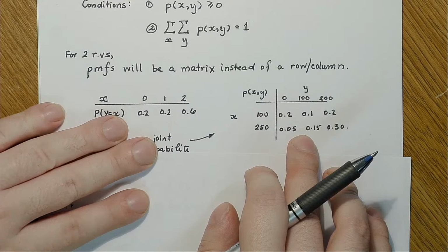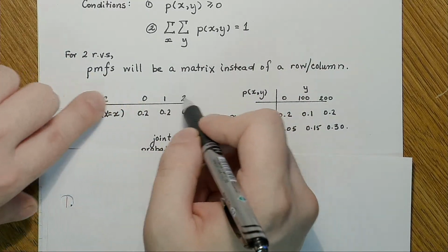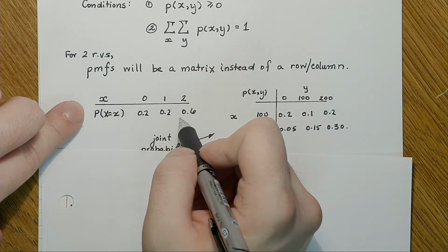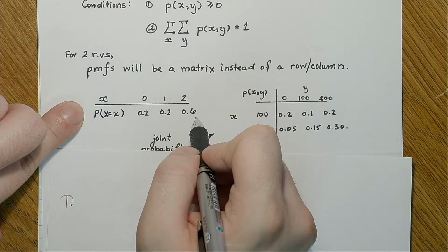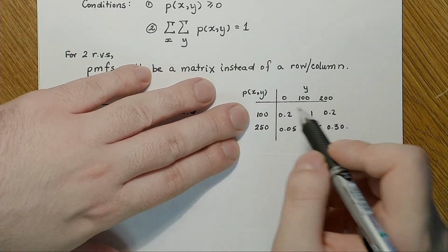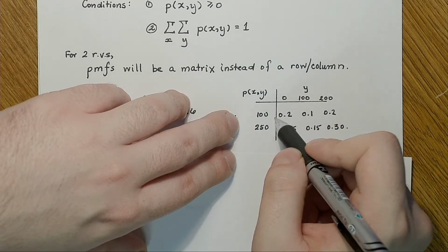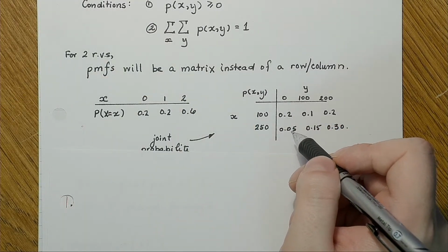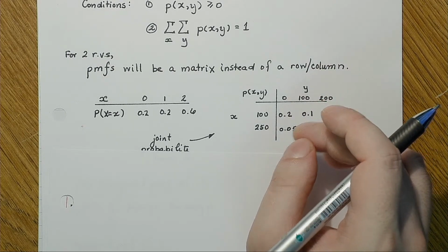Instead of using one random variable, where we have a table with only one row or one column that sums up to 1, now I have 2 random variables, and they form a table. That's all that we're going to do for 2 random variables.